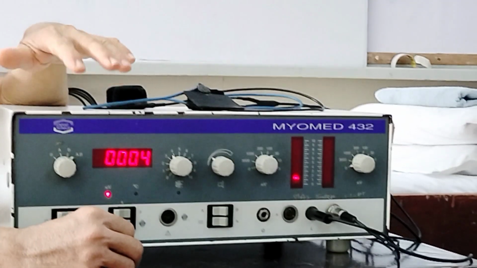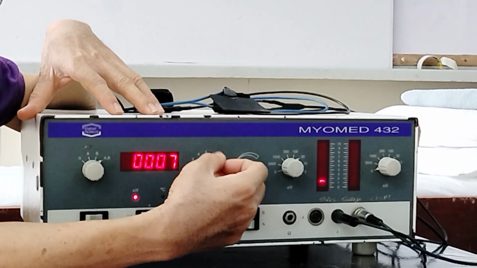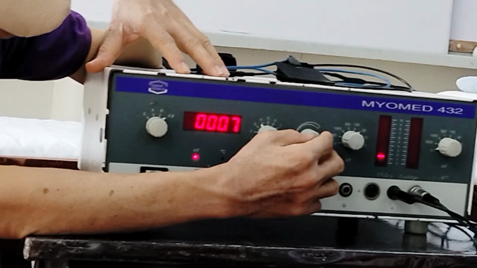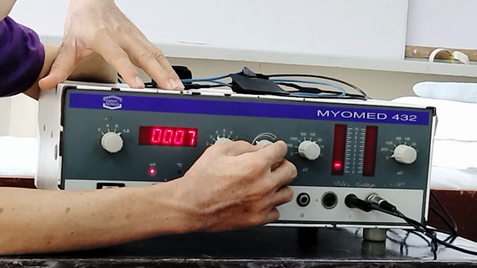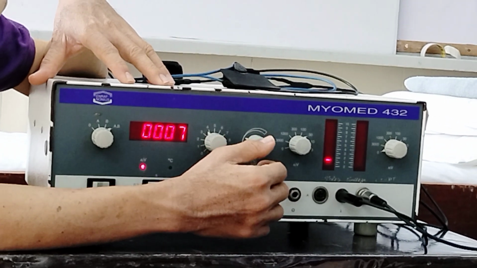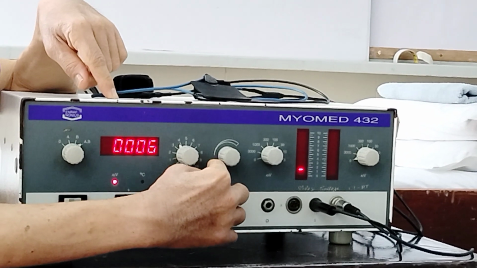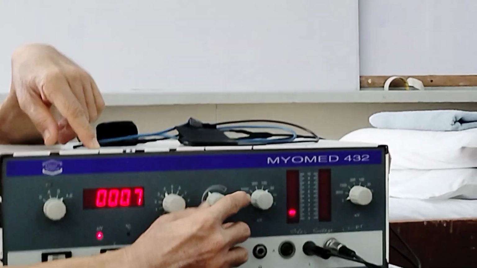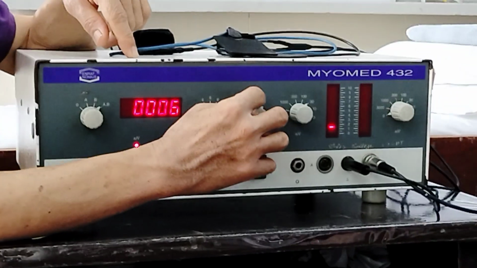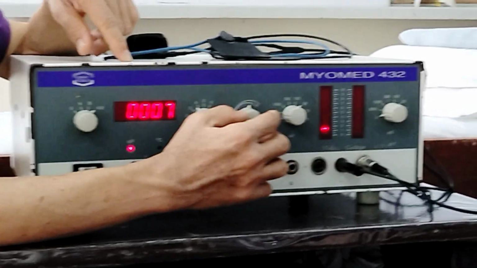Okay, so next here, we'll discuss that one later. This one adjusts the volume of the auditory or audio signal. Turning it counterclockwise, towards the pointed end, will reduce the volume. Turning it clockwise, towards the wide end, means increasing the volume.